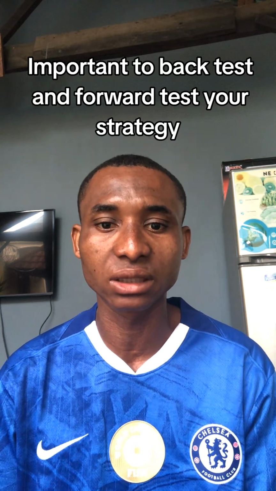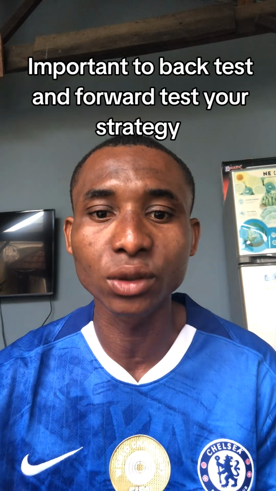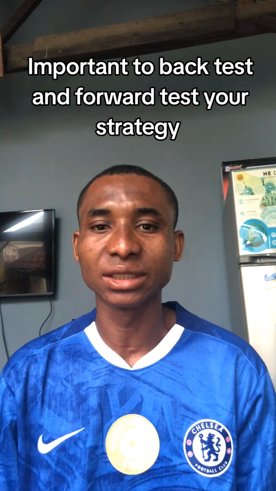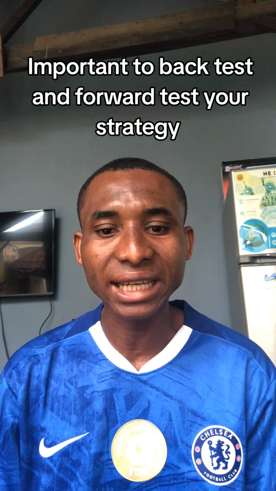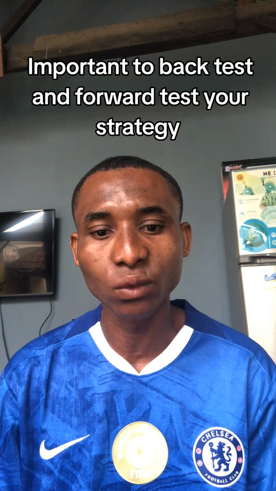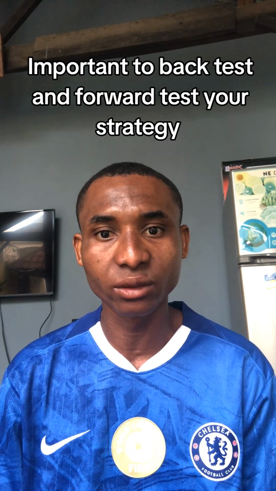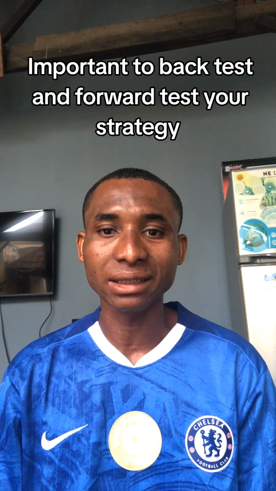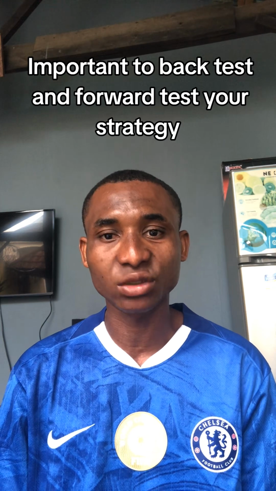So this is what you need to know, why it's important for you to backtest. Number one, why backtest the strategy? To verify if the strategy actually works before risking your money. So that's the number one thing you need to know when backtesting: to verify if that strategy really works.